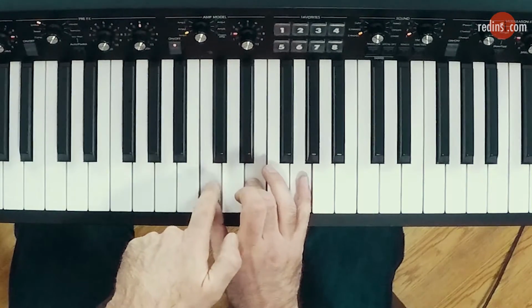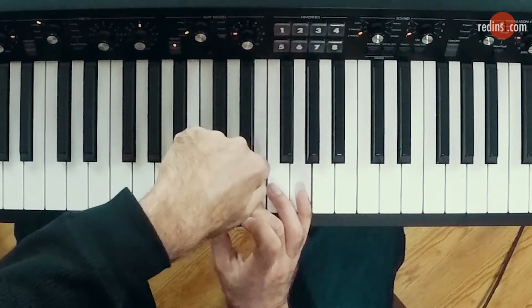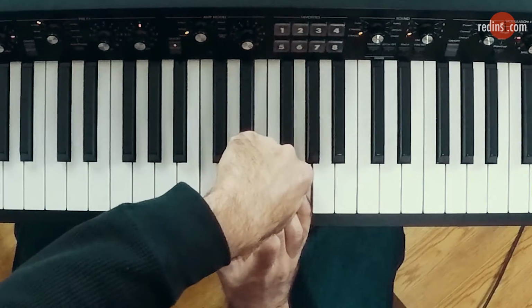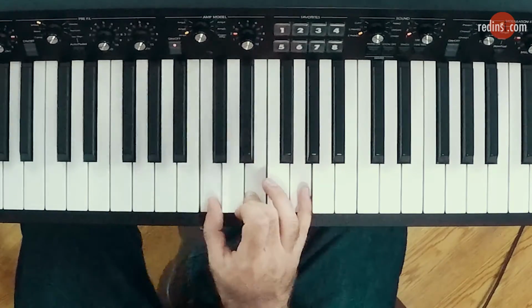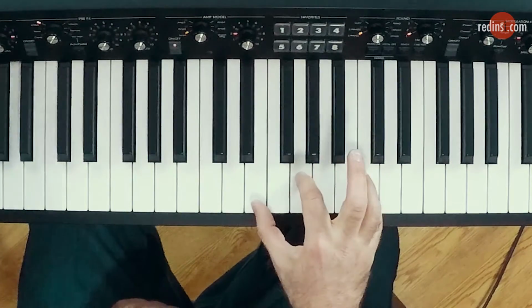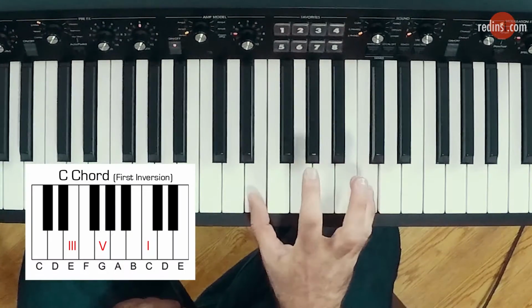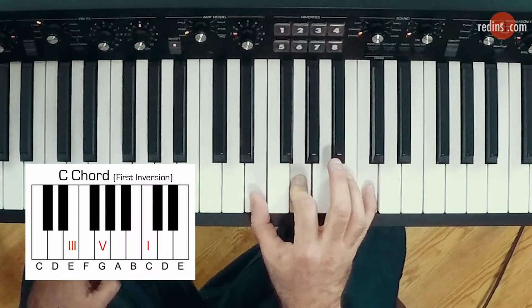As we can see, the C is on the bottom. Note how we've got the 1, the 3, and the 5 in succession, and that creates the root position. When we flip it one more over, we have the E, the G, and the C. And this is what's known as the first inversion.